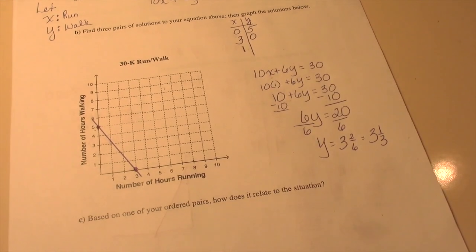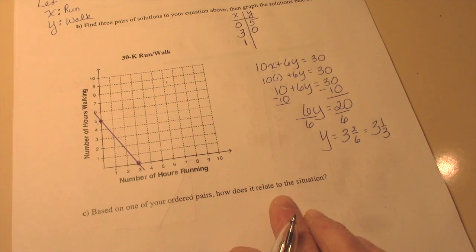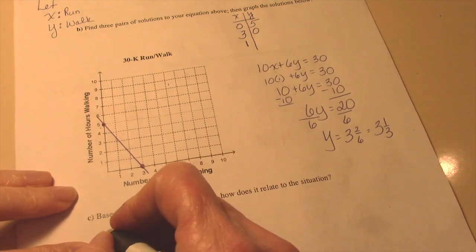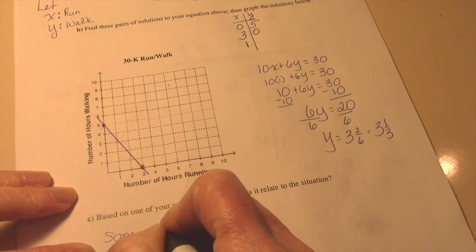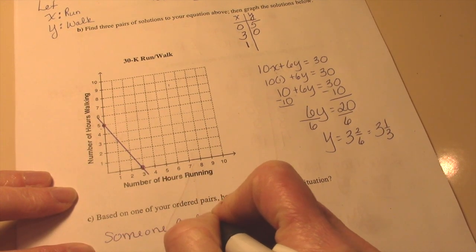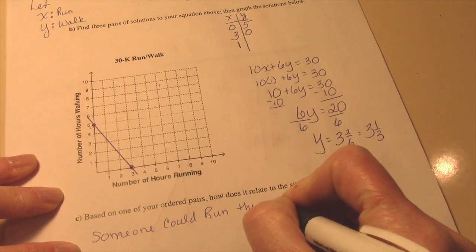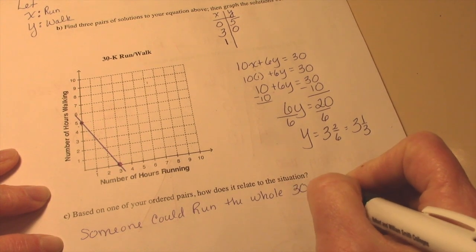Okay? Based on one of your ordered pairs, how does it relate to the situation? Well, you could just state, someone could run the whole 30 kilometers.